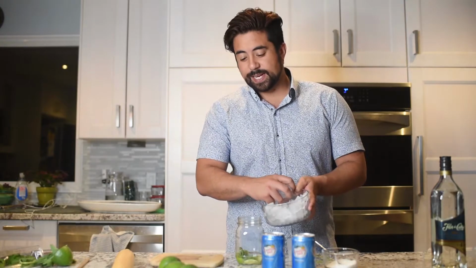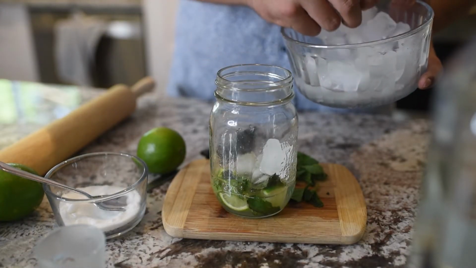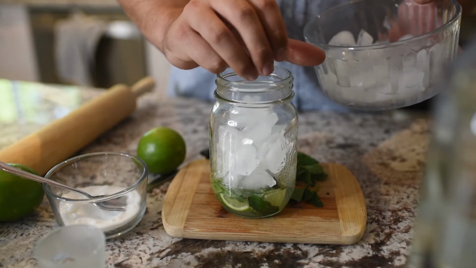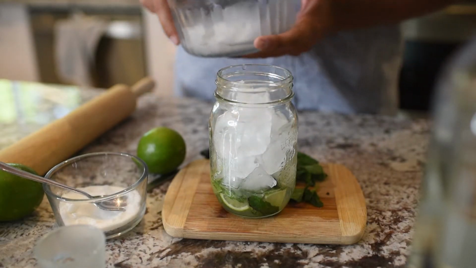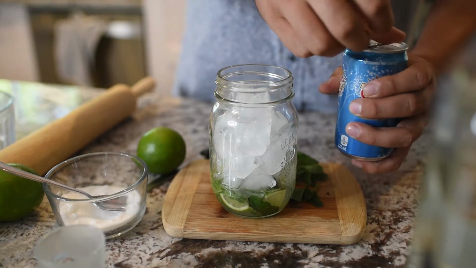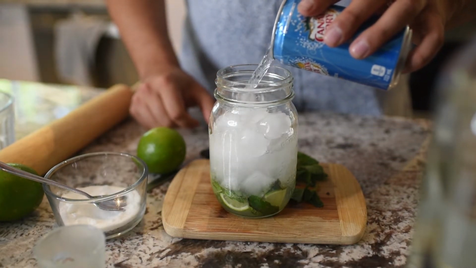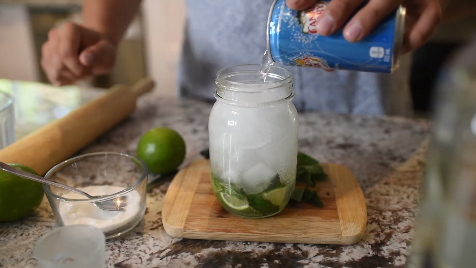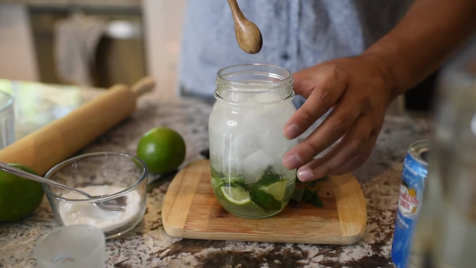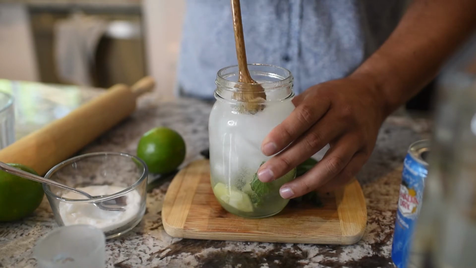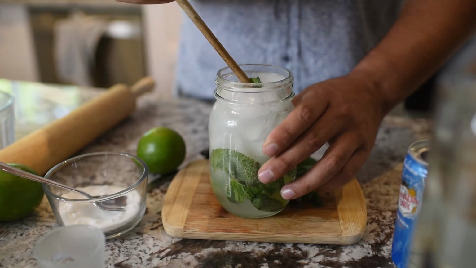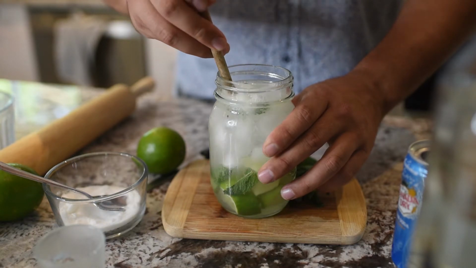Lastly, we're going to go ahead and add some ice to our drink. And as soon as we fill that up, we're going to top it with some club soda. After everything is mixed in together, use a spoon to gently stir and mix everything in, making sure not to be too aggressive with it.